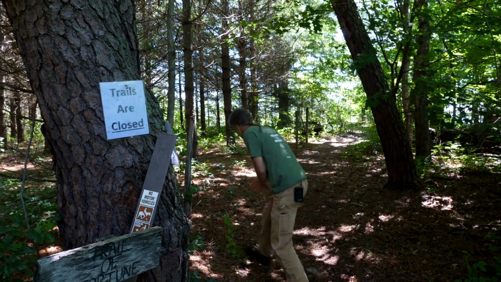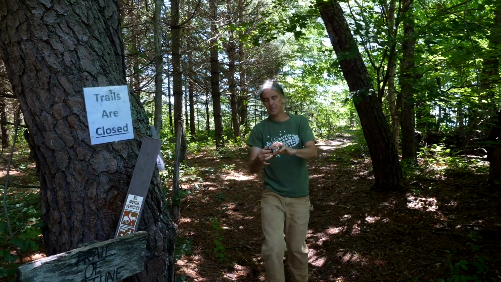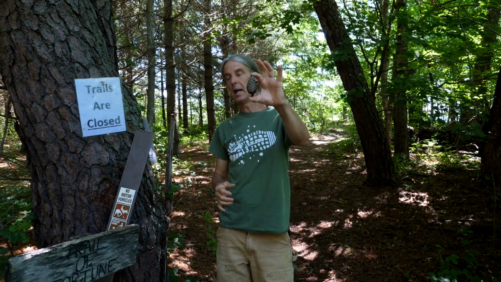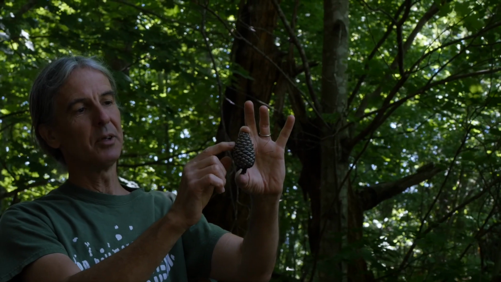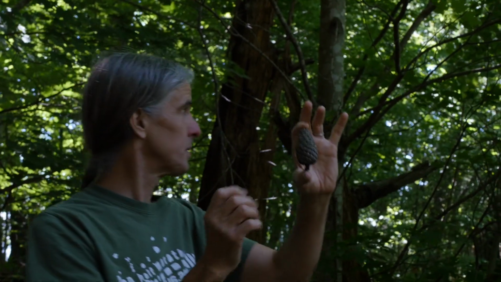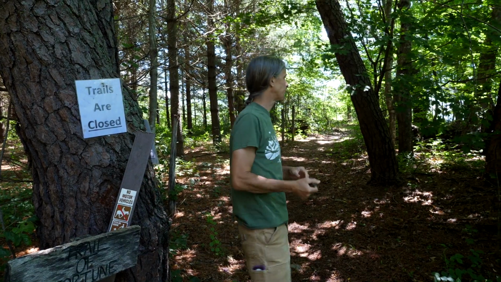And the cones on it are these short ones, unlike the white pine, which are long. These are short and they have little tiny spines on each one of the scales. So that's pitch pine.